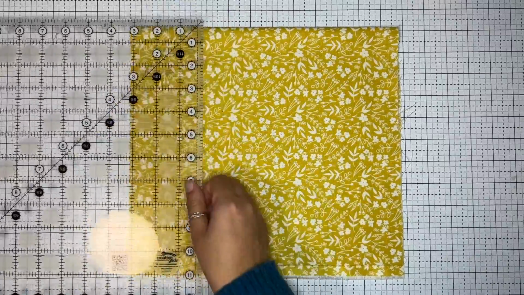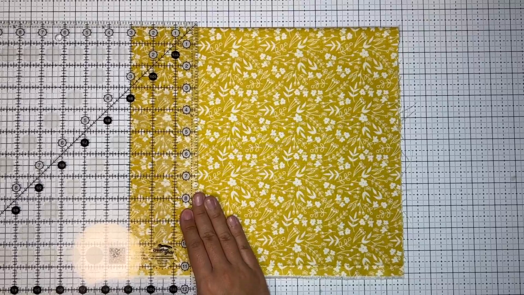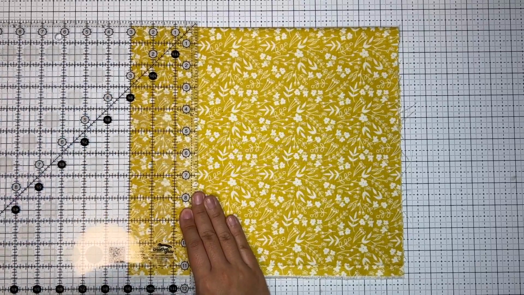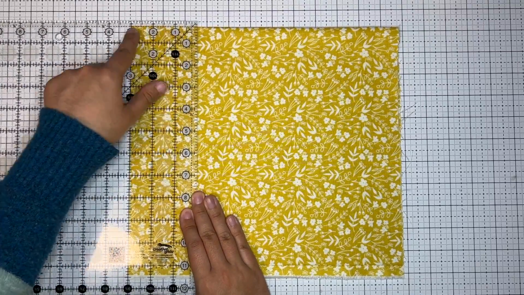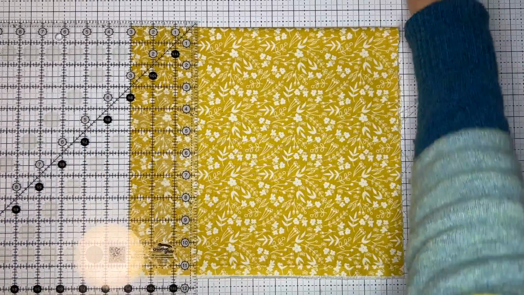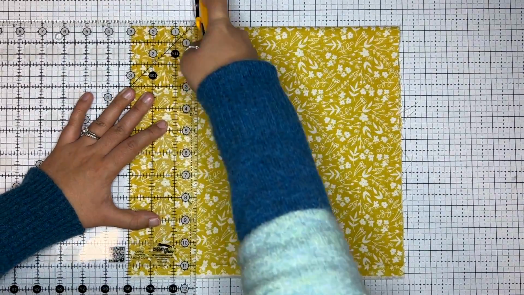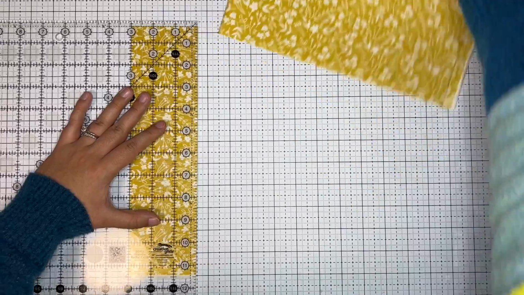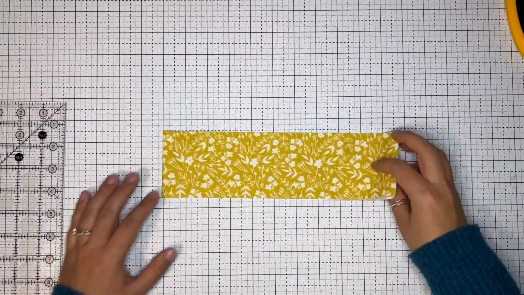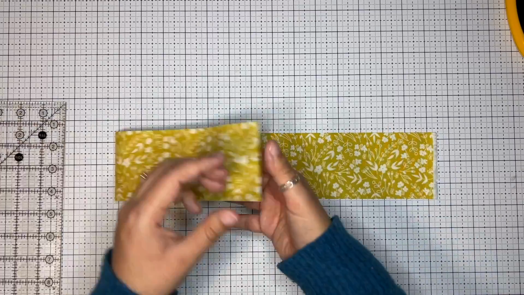So I'm going to take my ruler and line up my 3-inch line on this side, and then I'm going to line up my ruler on the top as well to make sure I'm getting a nice and straight strip. And then I am going to cut this away. And so now I have a 3-inch by width of fabric strip.